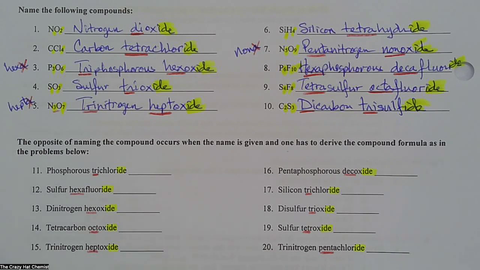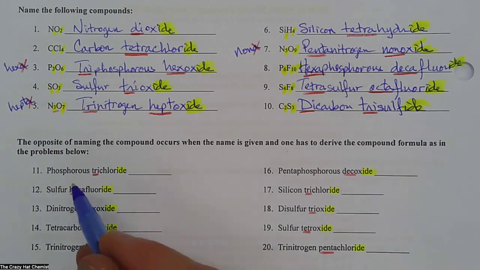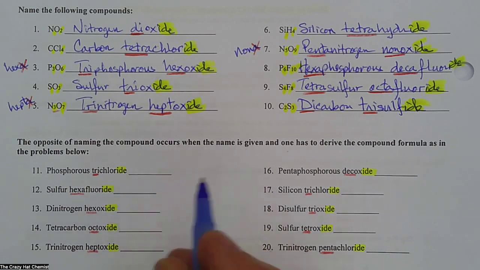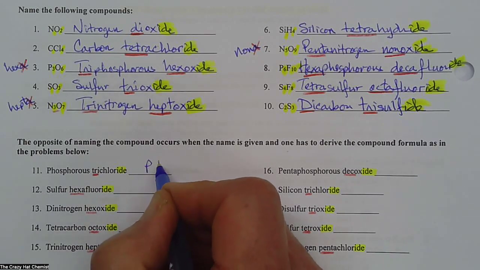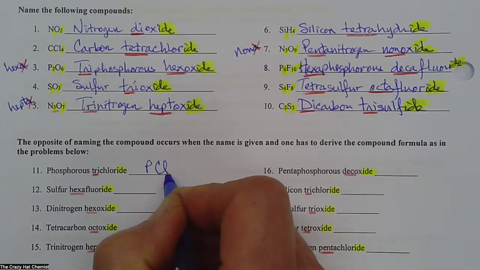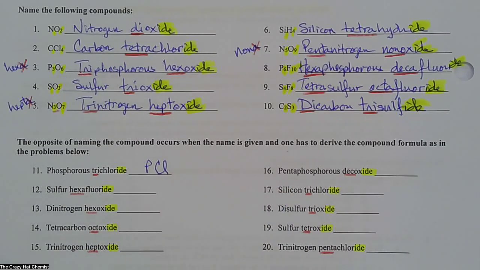All right, the next set, what we're going to do here is the opposite of what we just did, and we are going to write down the formula of the names. This, to me, is actually much easier, and here's how we're going to do this. We're going to look at the 2 elements of which we have. So we have a phosphorus and a chlorine. So I'm going to write phosphorus and chlorine right there like that. And then right after that, I'm going to write down how many I have.